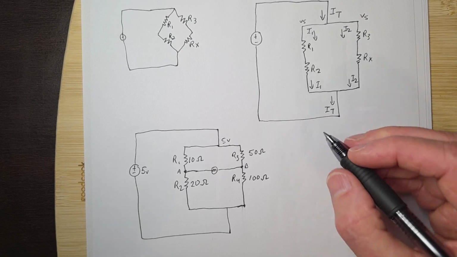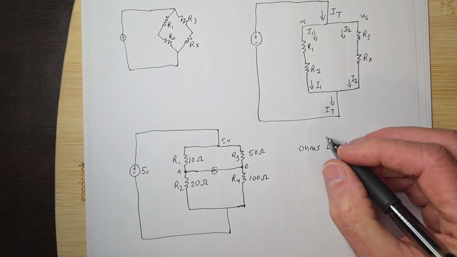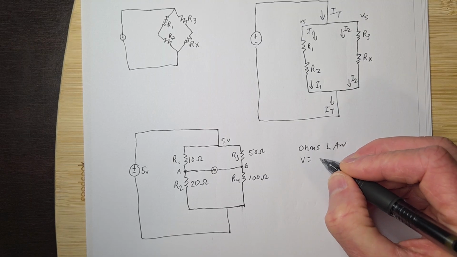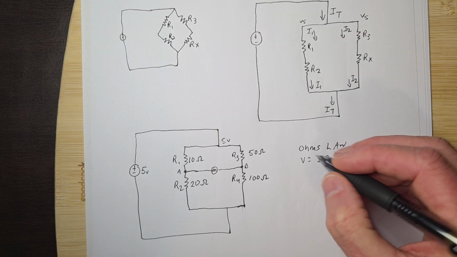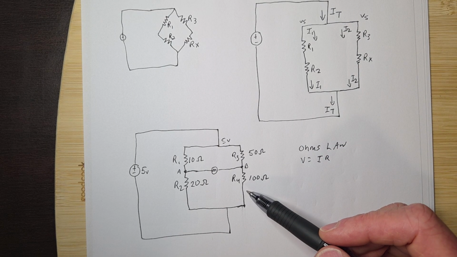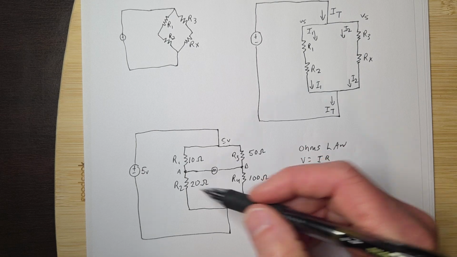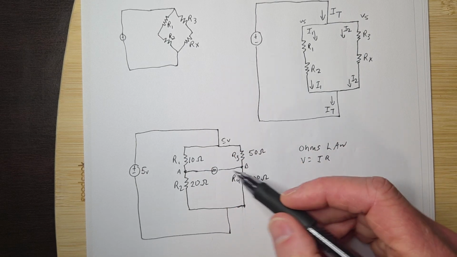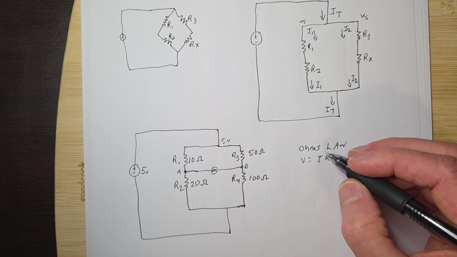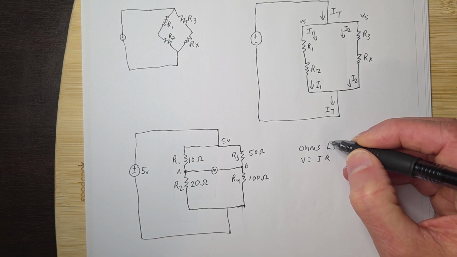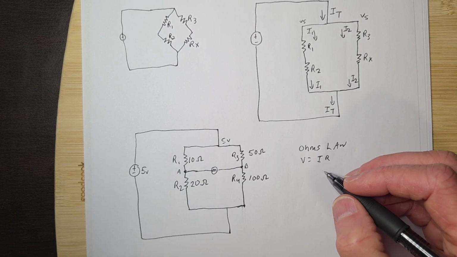So just remember that we have Ohm's law, which we're always working with: V is equal to I times R. And of course, these are directly proportional. Since the current is not changing, we know, for example, the current's going to be the same through each of these resistors in this node. So V is equal to I times R. When resistance goes up, the voltage goes up. When resistance goes down, the voltage goes down. So just remember that.